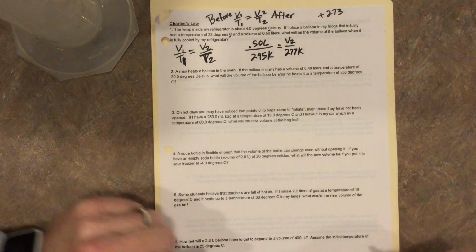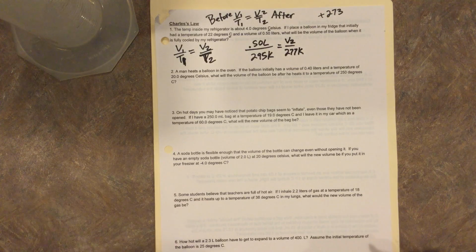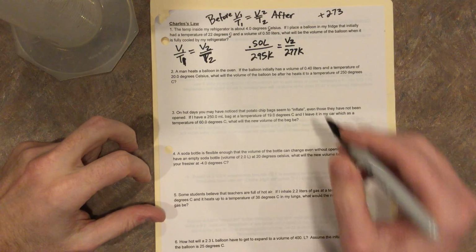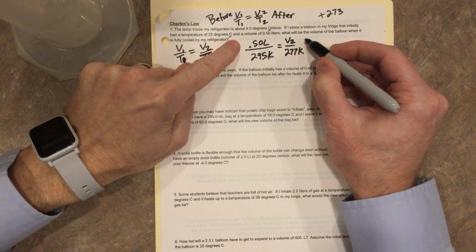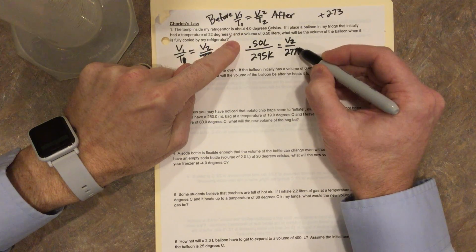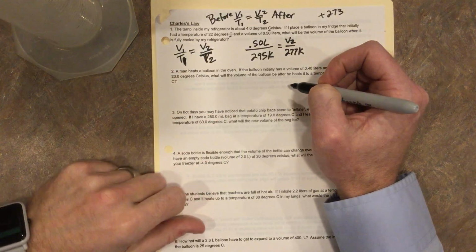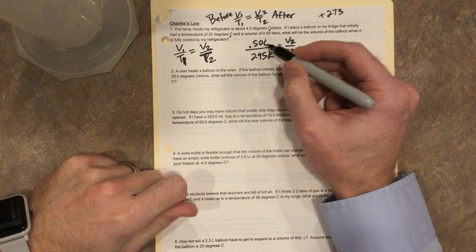Now I've got to do the algebra to figure this out, and unfortunately this is where many of you get stuck. Old school algebra people, you'll recognize that you just need to multiply both sides of the equation by 277. These two will cancel out, do the math, figure it out. Many of you like cross multiplying. That doesn't make sense to you.